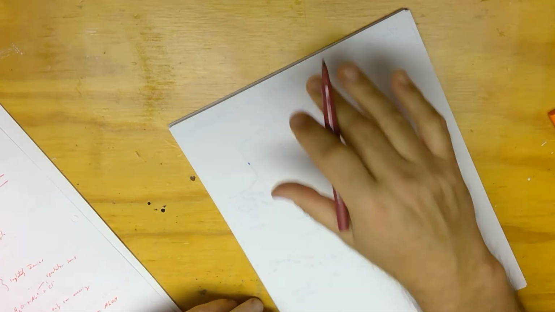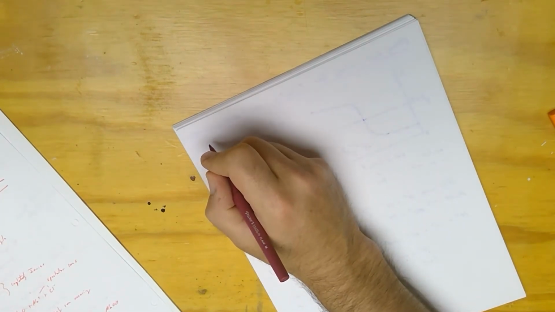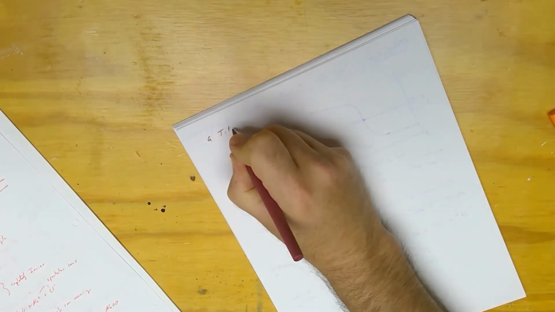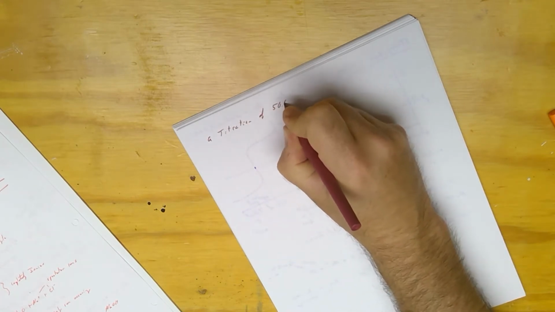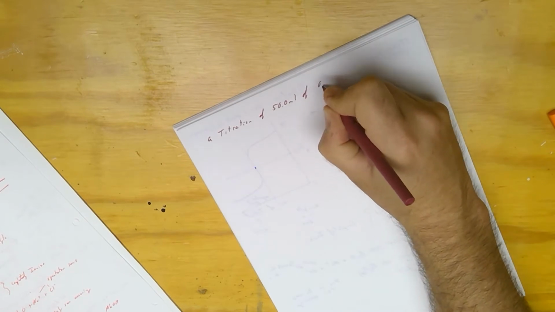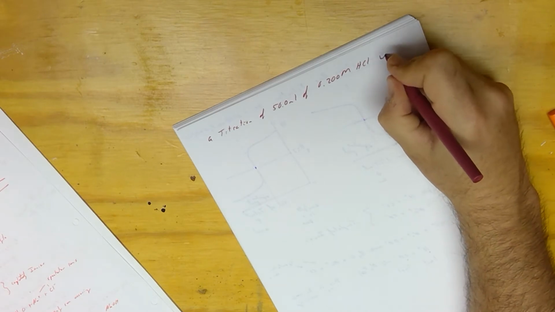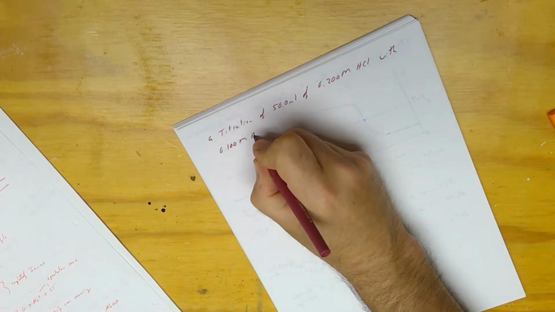Let's go ahead and look at a titration of one of these. Let's look at a titration of 50.0 milliliters of 0.200 molar HCl with 0.100 molar NaOH.